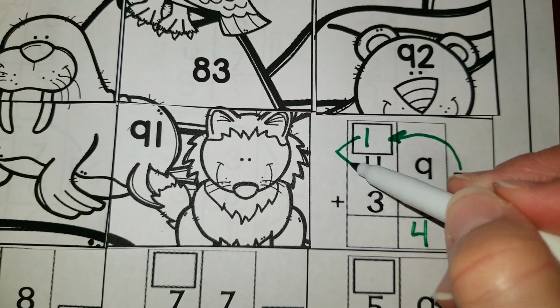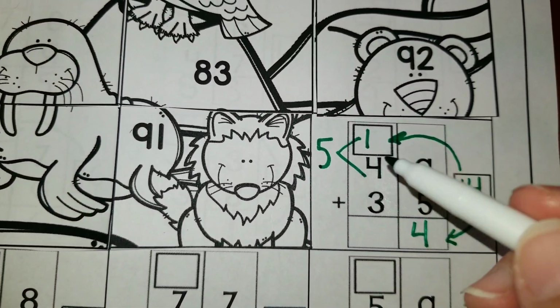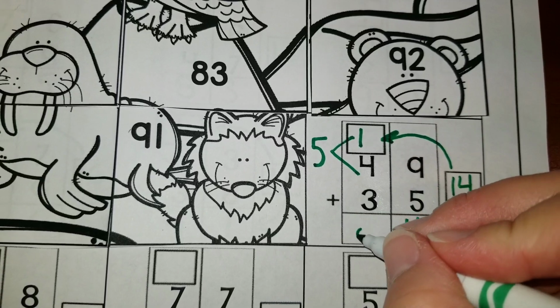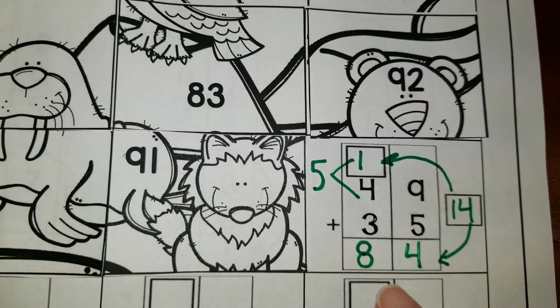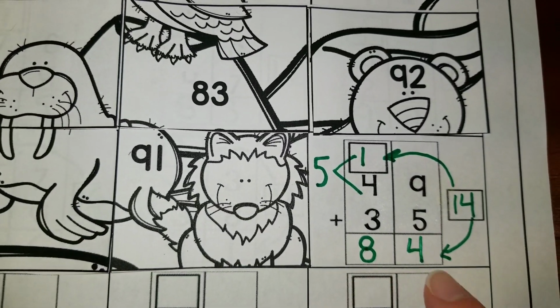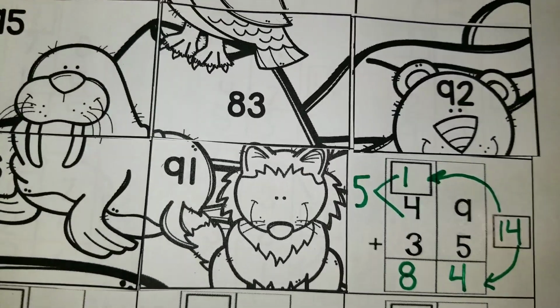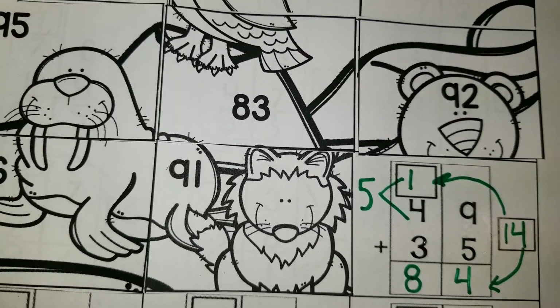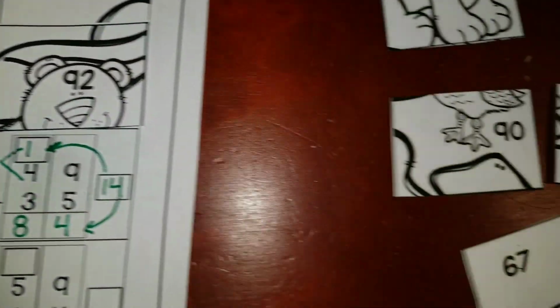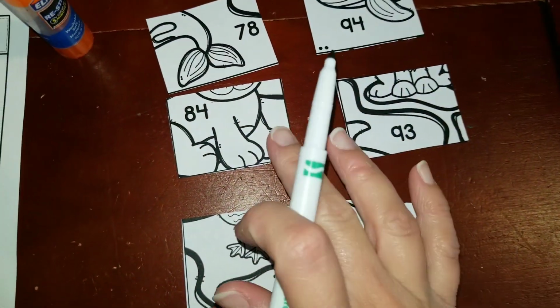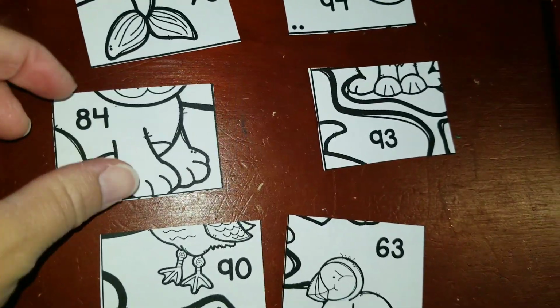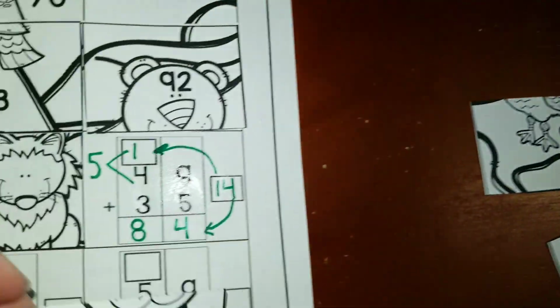So I say 1 plus 4 is equal to 5. 5 plus 3 is 8. So my number, boys and girls, is 84. Let's see if we can find 84. I'm going to put them over here because now I have less pieces than before. 84 is right here, right? It's the body of the polar bear.